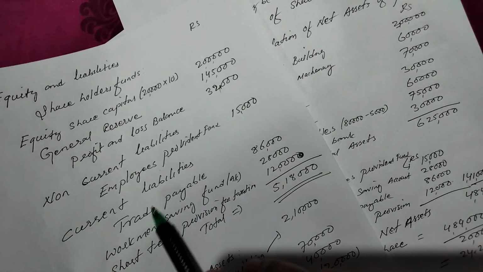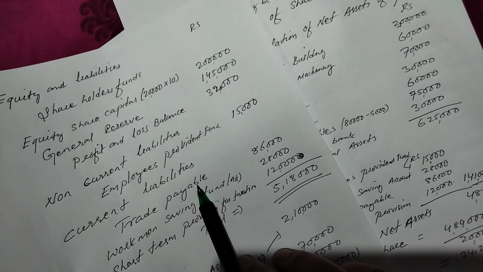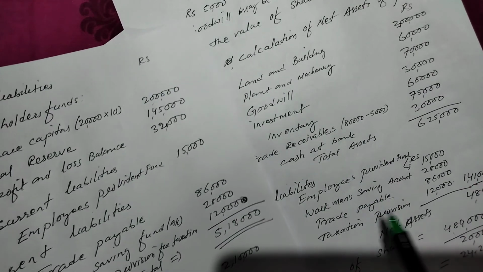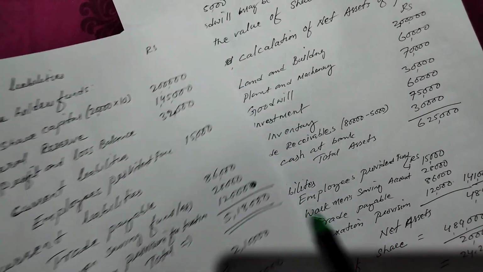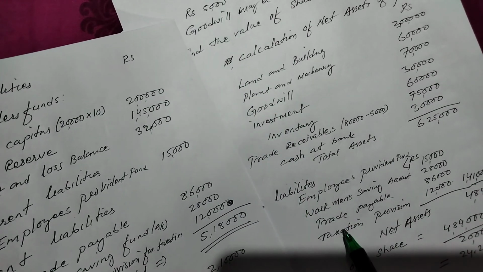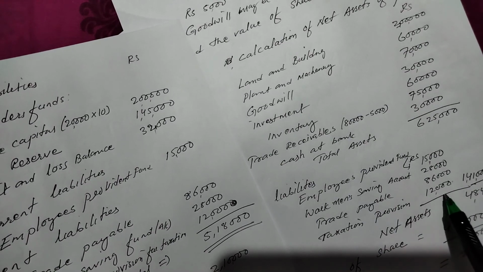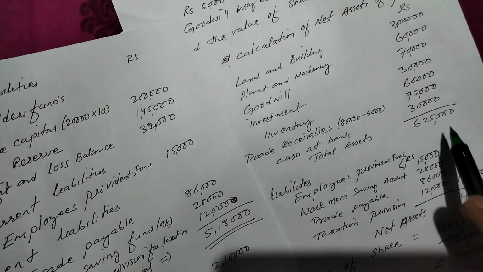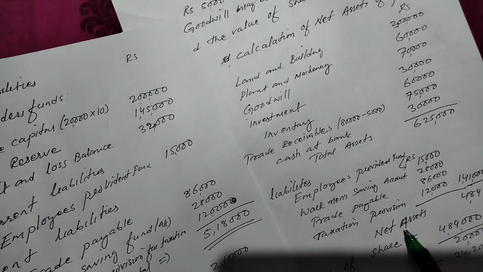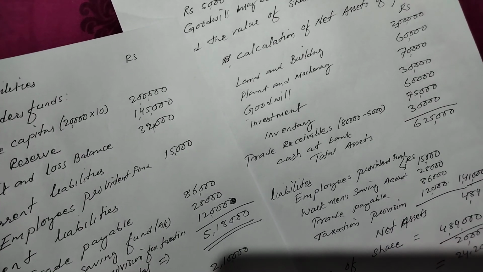Then we have trade payable, 86,000. Then provision for taxation is also there, 12,000. When you total it, it will be 1,41,000. So you need to deduct it from here, and net asset will be 4,84,000.